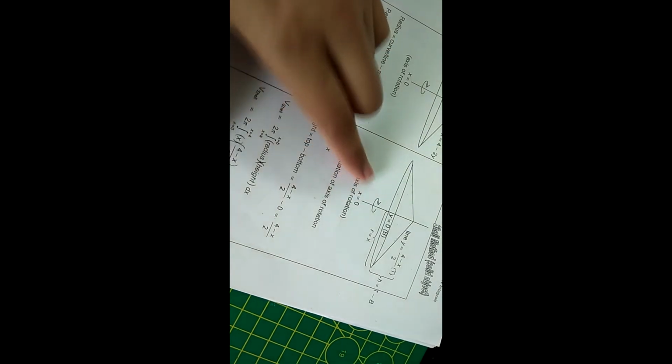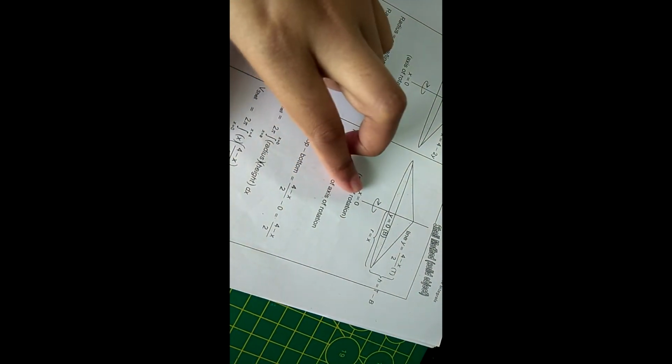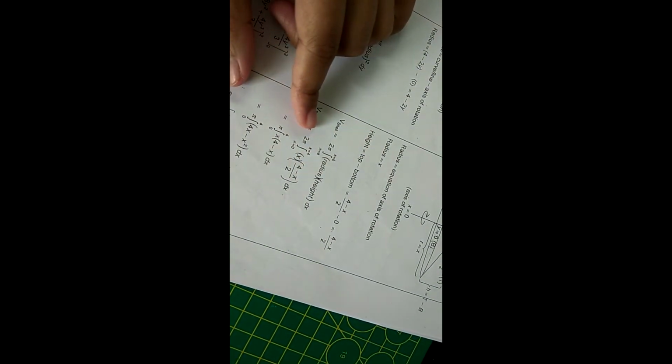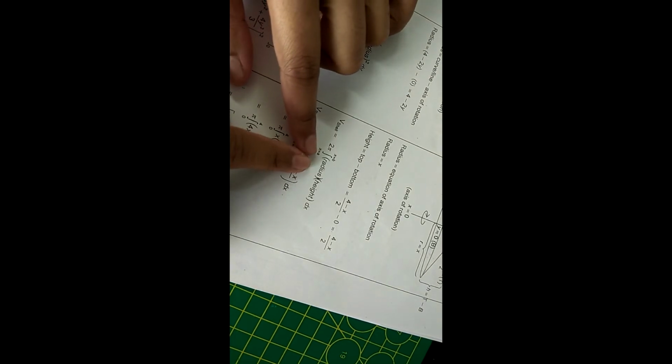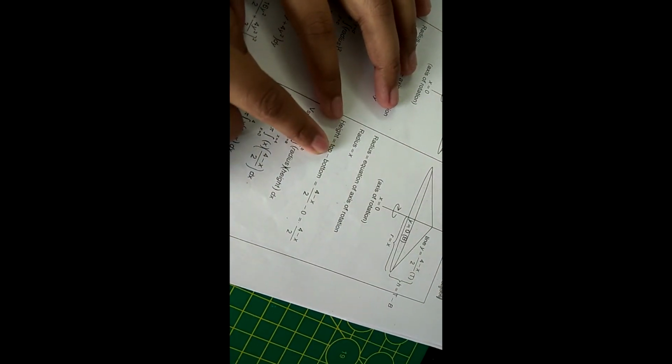Okay, next kita nak tengok method 3, which is shell method. Okay, so bentuk masih sama untuk shell method. Kena tengok axis rotation dia adalah x equal to 0. So that's why kita pakai in term of x. Okay, dalam shell method kita kena tahu radius and then height. Untuk radius, equation of rotation, so x equal to 0. So x minus 0. So that's why dapat x sahaja. And then untuk x nak cari height dia, mestilah top minus bottom.